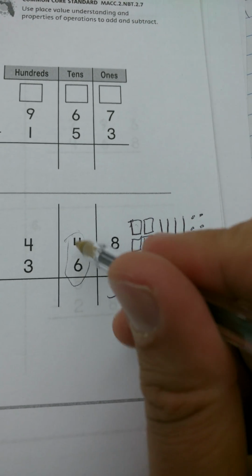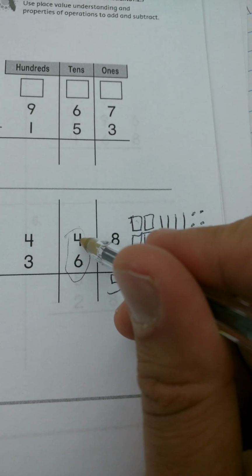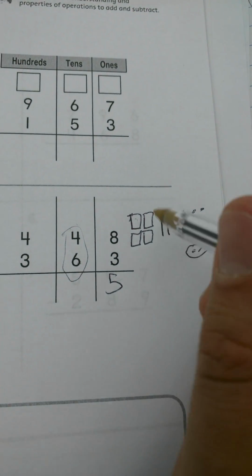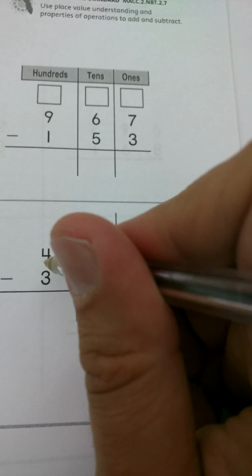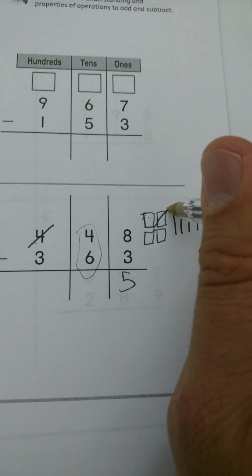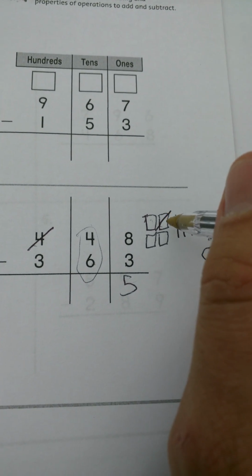Okay. Then I look here, and I have more tens on the bottom than I do at the top, which is a signal that I'm going to regroup. So I'm going to regroup my hundreds. I'm going to do it correctly this time. I apologize for the last one. I have 3 hundreds up here.